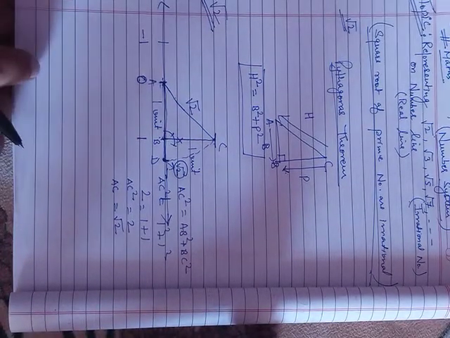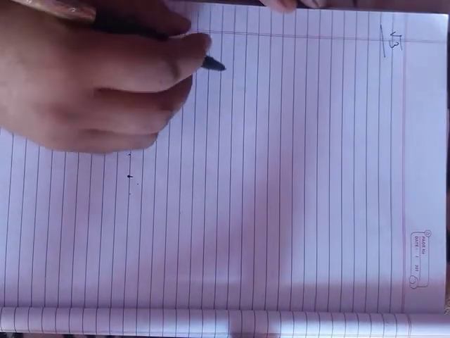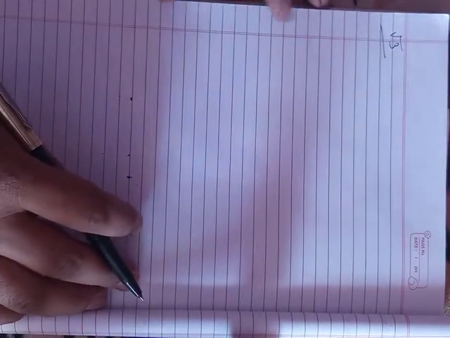So now we'll make square root 3 on the number line. How will we represent square root 3 on the number line? So let us see this one.